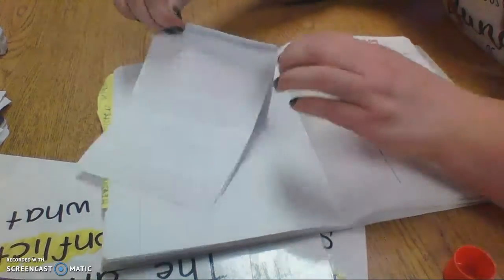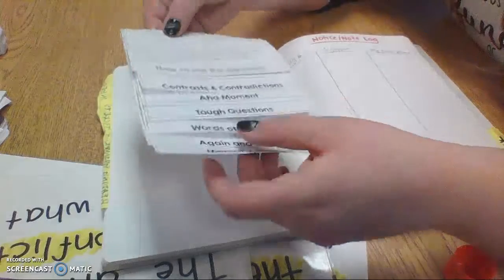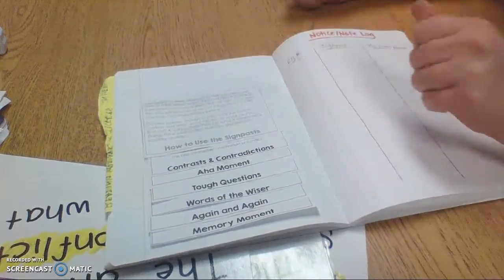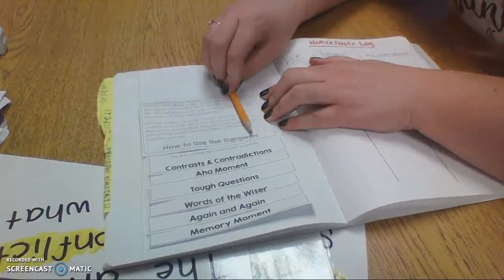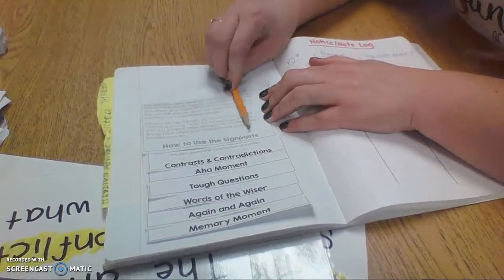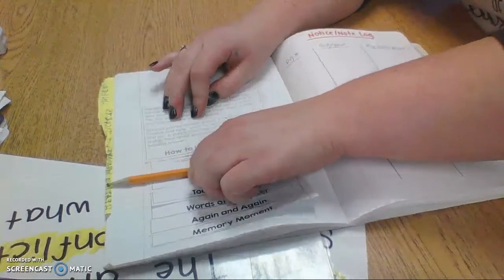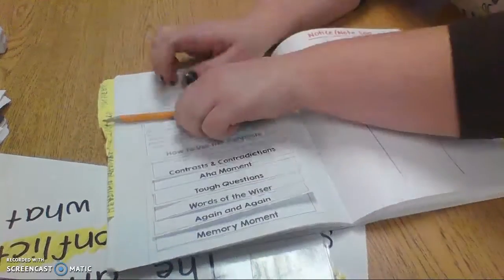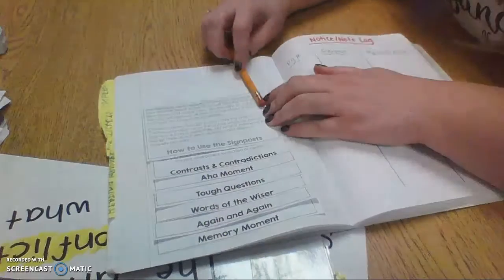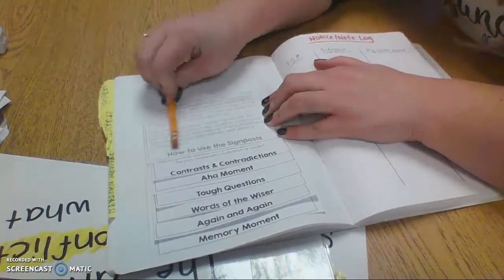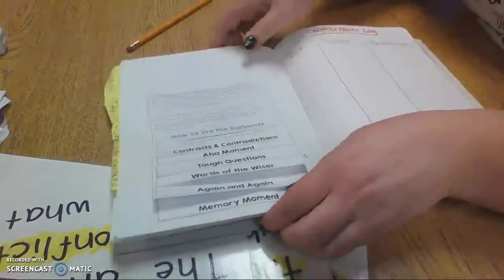So I am going to put mine down a little bit towards the bottom so I can write up at the top. My hands have gotten a little gluey, so I'm going to use a pencil to push this back and forth over the entire thing. So that way it is nice and secure. And so now I have my flip book.